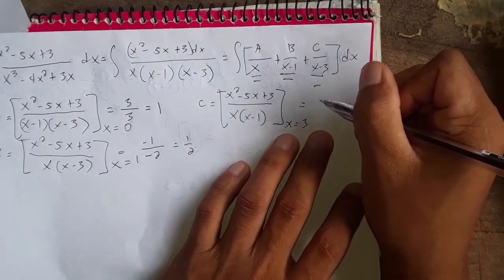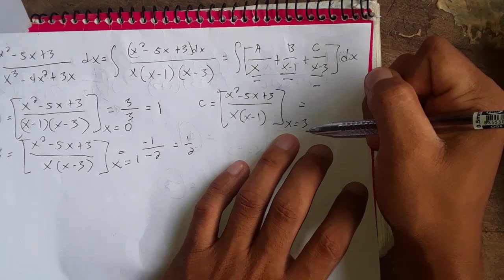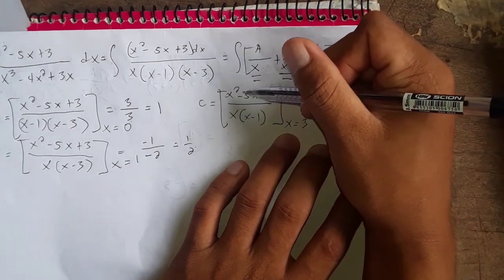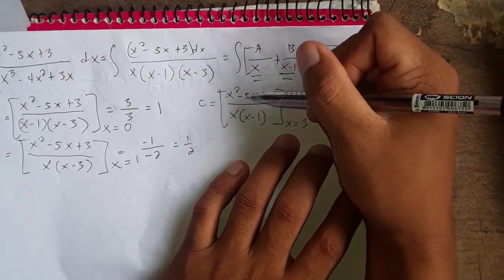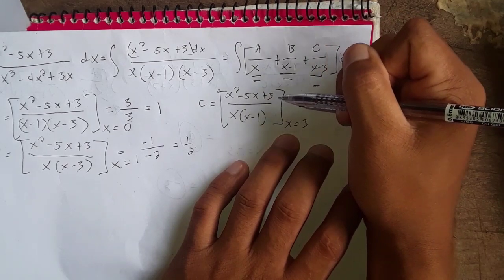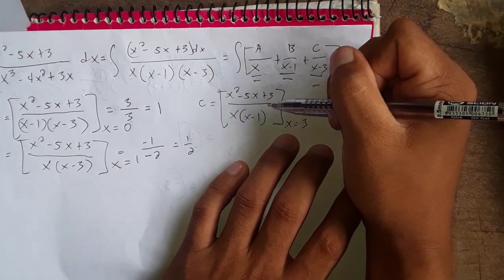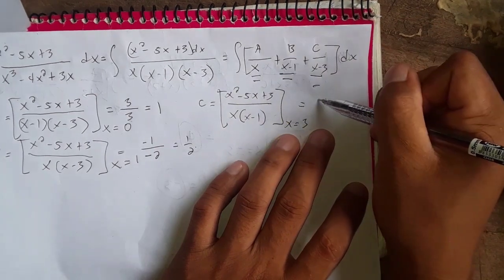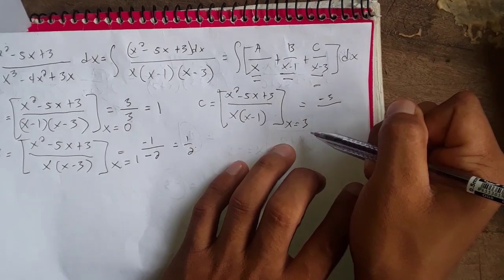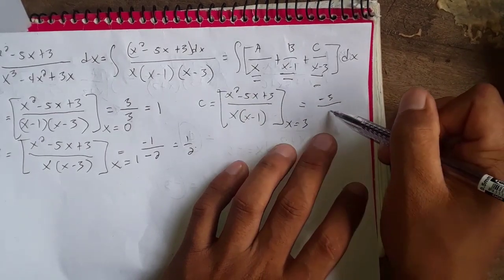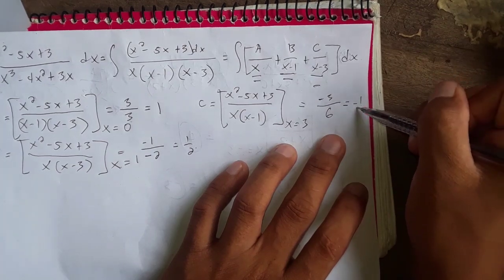In letter C, in the numerator we have x raised to 2, where our x is equal to 3. So we have 9 minus 5 times 3, which is 15. So 9 minus 15, then plus 3. So 9 plus 3 is 12, minus 15 is equal to negative 3. So over we have 3 minus 1, which is 2, times 3, which is 6. So we have negative 3 over 6, or equal to negative 1/2.